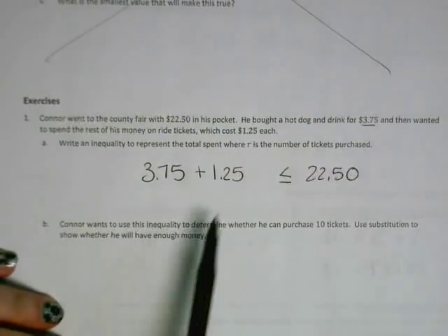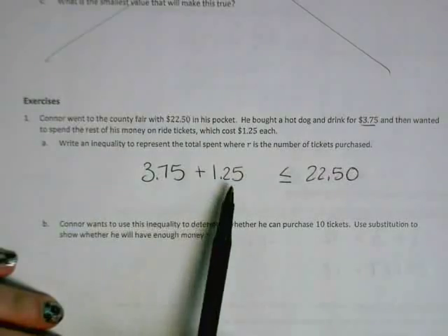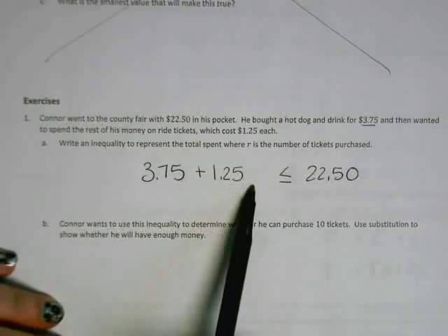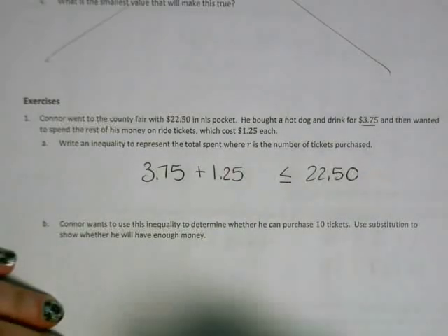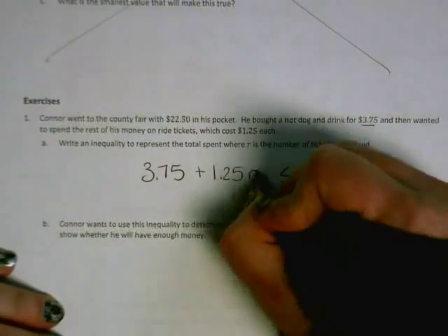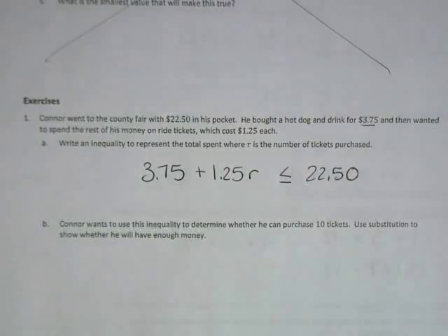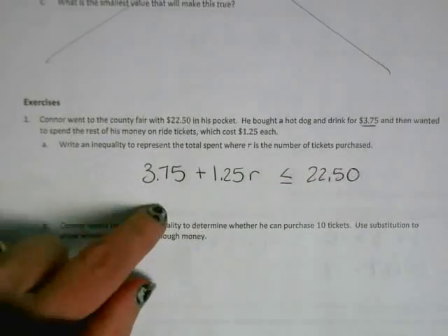So if he bought one, it would be $1.25. If he bought two, it would be $1.25 times 2. If he bought 3, it would be $1.25 times 3. So if he buys R rides, it's $1.25 times R, $1.25 per ride. So that describes Connor's situation right here.